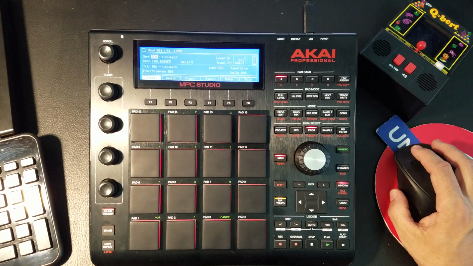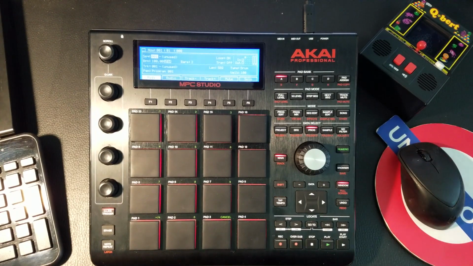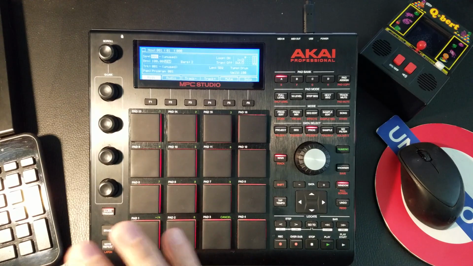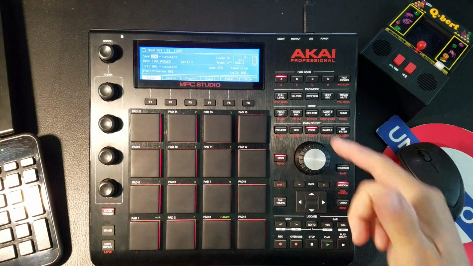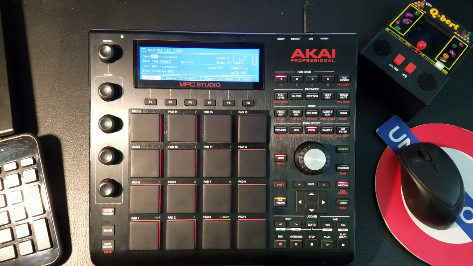Alright, so today we are going to go over the basics of a Keygroup program. A Keygroup program is basically when your samples are laid out chromatically across the pads or on your MIDI controller. And unlike the 16 level function, Keygroup programs allow us to take advantage of chords and scales, for example.